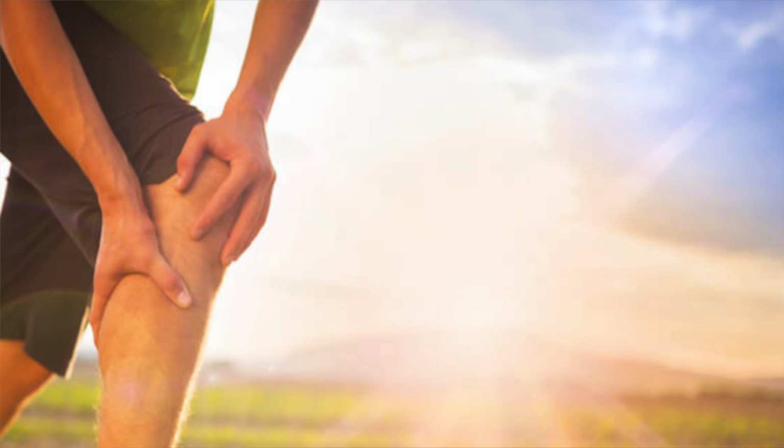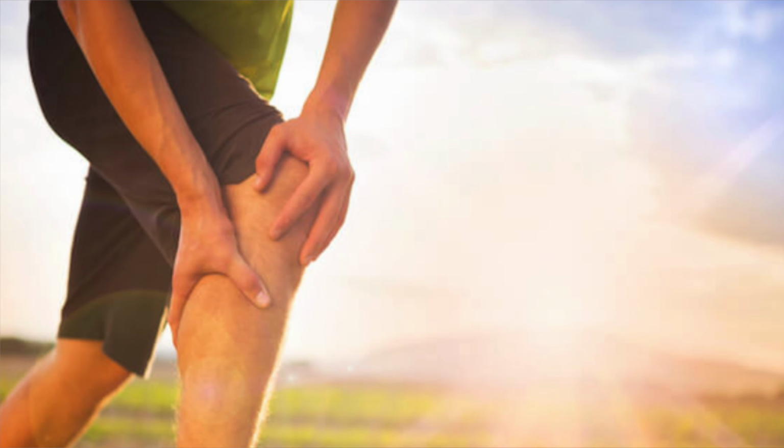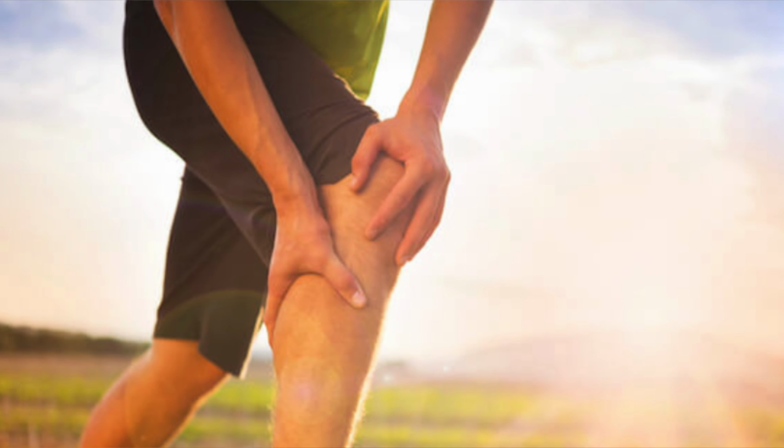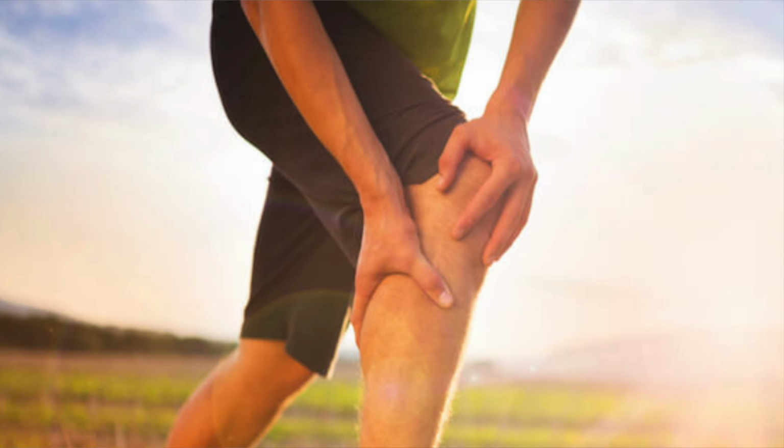Symptoms of runner's knee can include a dull aching pain around or behind the kneecap, pain that worsens with activity like running, climbing stairs, squatting or sitting for long periods of time, and sometimes you might even hear a grinding or clicking noise when you get up or bend your knee. If you experience any of these symptoms, it's important that you address them early on, as ignoring them can lead to more severe problems later on down the line.